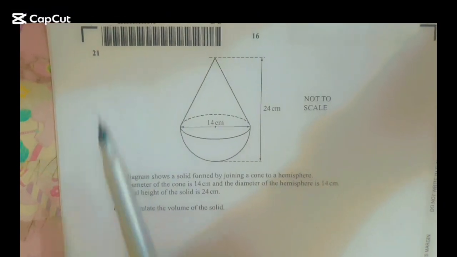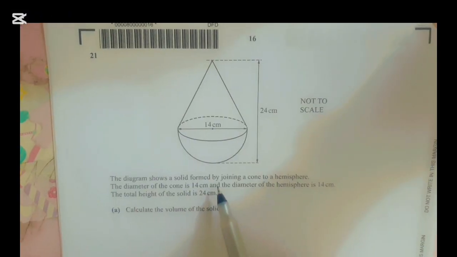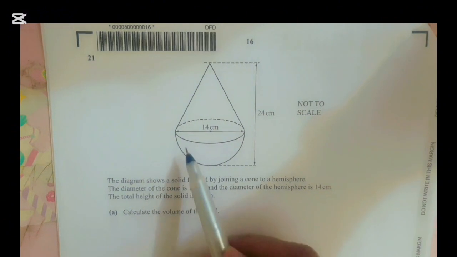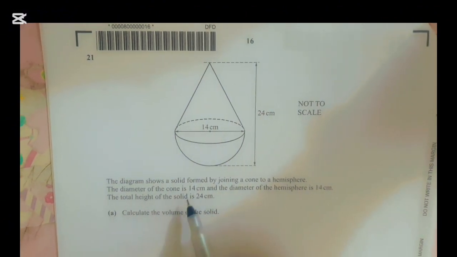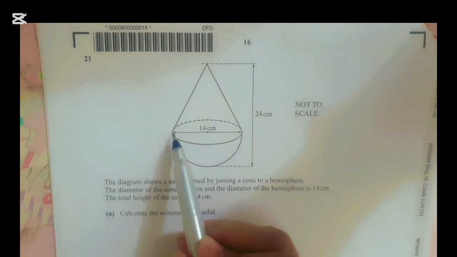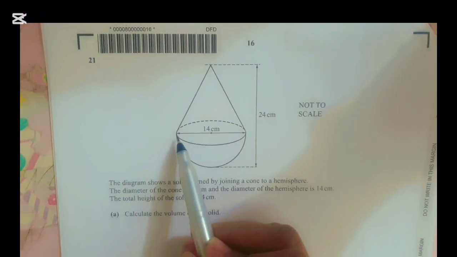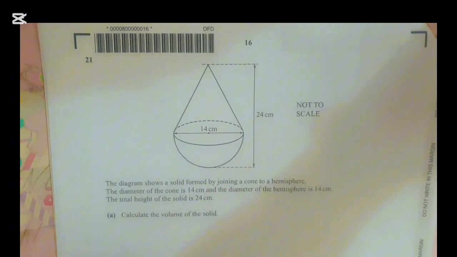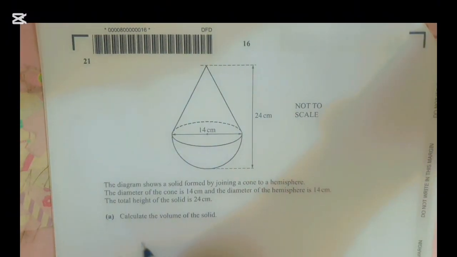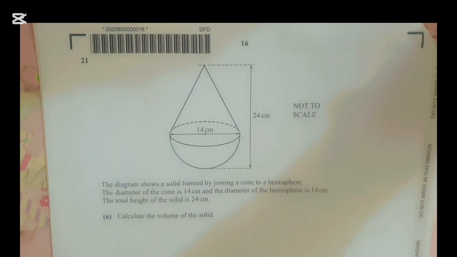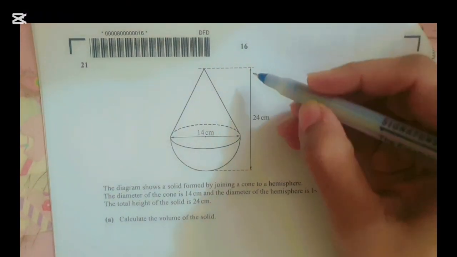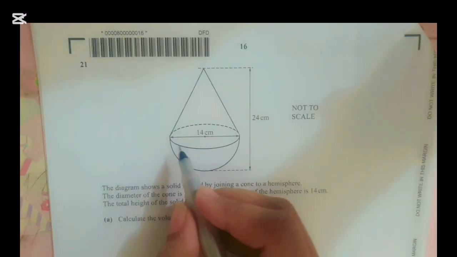Question number 21: the diagram shows a solid formed by joining a cone to a hemisphere. This is a cone and this is a hemisphere. The diameter of the cone is 14 centimeter and the diameter of the hemisphere is 14. So this is the diameter of the cone, and this is the same as the diameter of the hemisphere. The total length of the solid is 24 centimeter, and we have to calculate the volume of this solid. So we have to find the volume of this cone and this hemisphere.